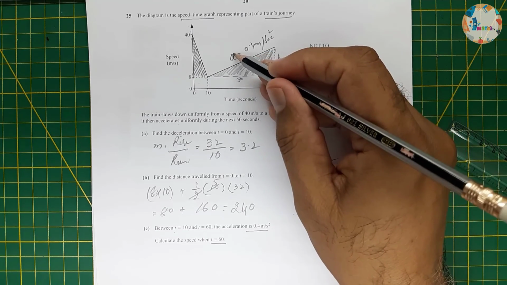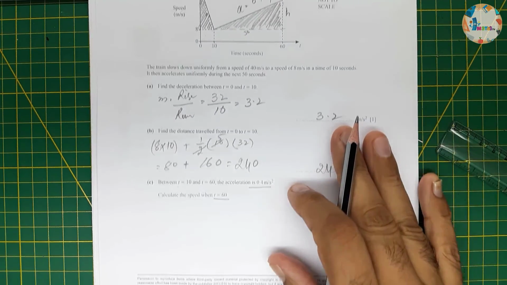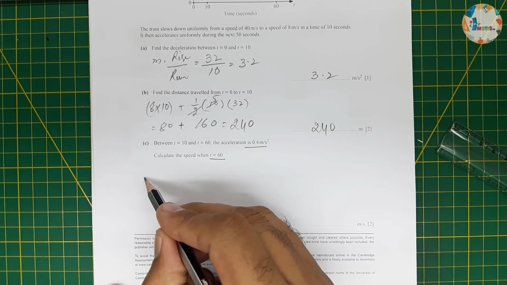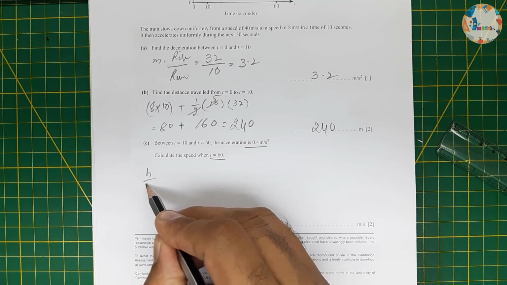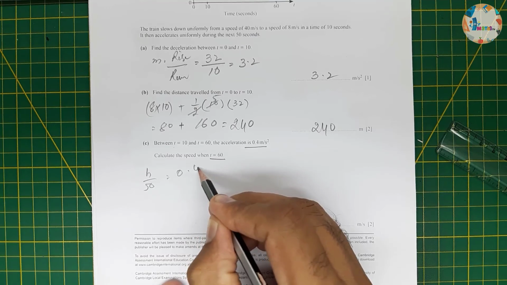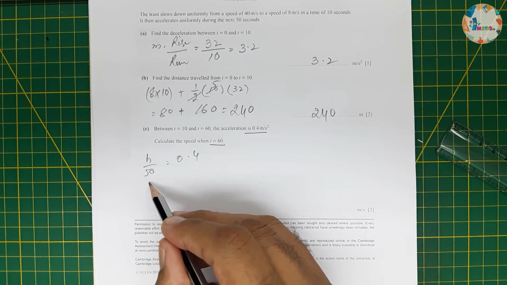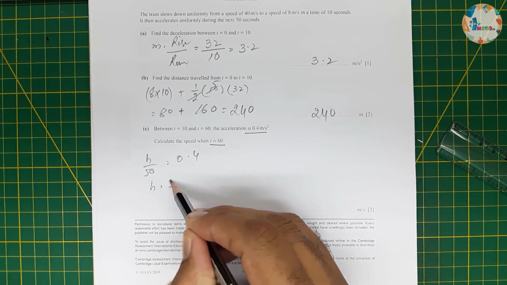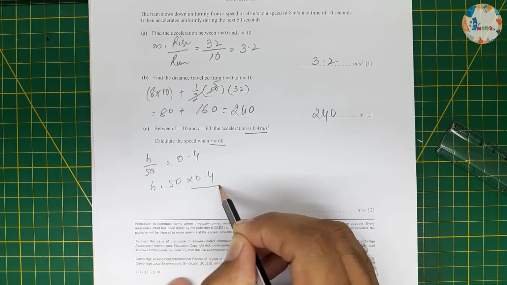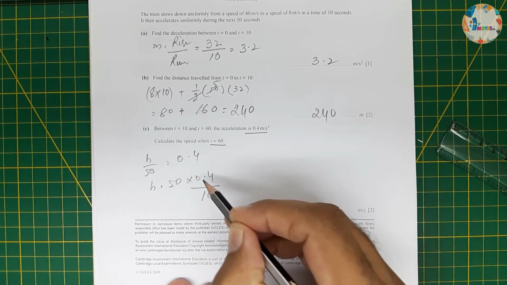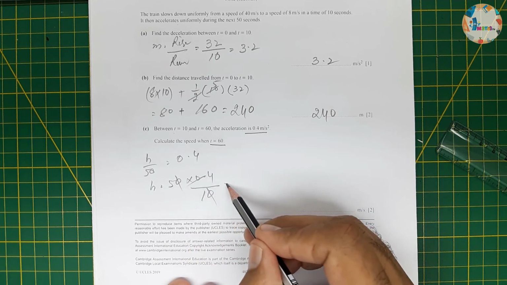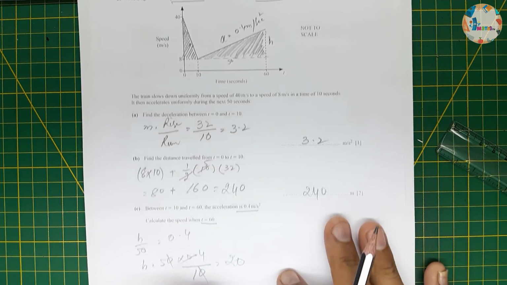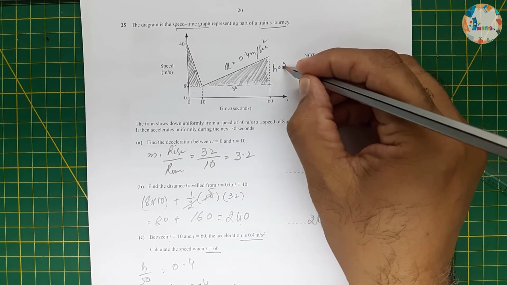We need this height, which we don't have, so we write h for this height, and this side is equal to 50. The gradient, the acceleration, is 0.4 meters per second squared. Rise over run gives a equals h over 50, so h over 50 equals 0.4. So h equals 50 multiplied by 0.4, which is 20.